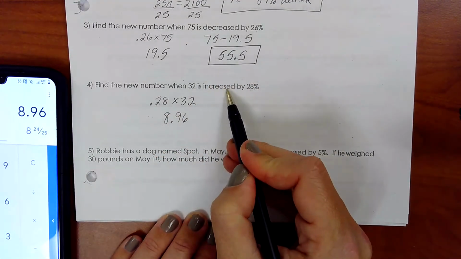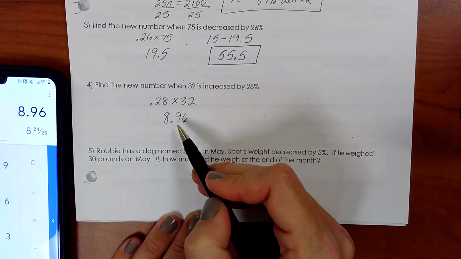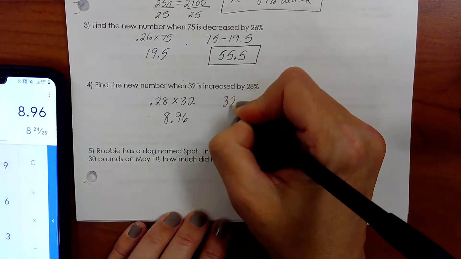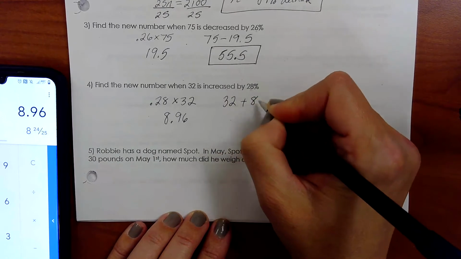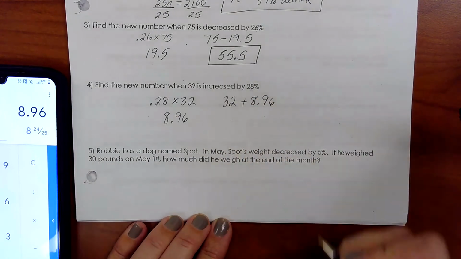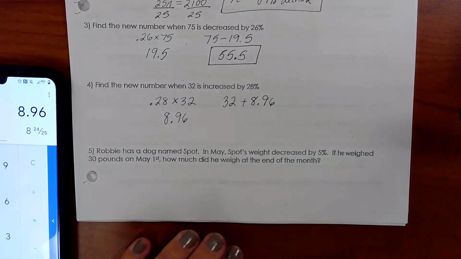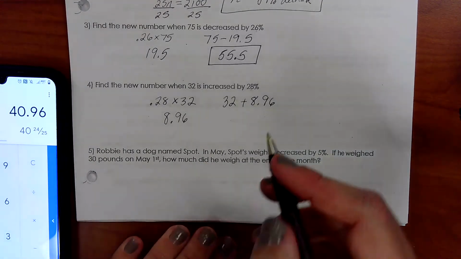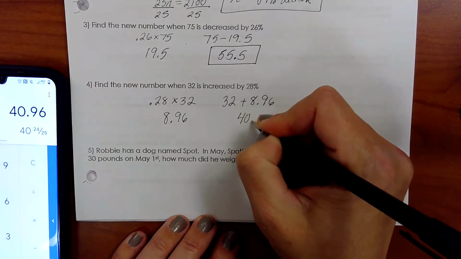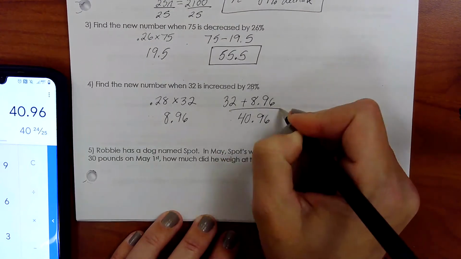We're going to increase 32 by that amount. So 32 plus the 8.96. So add the 32, and we're up to 40.96.